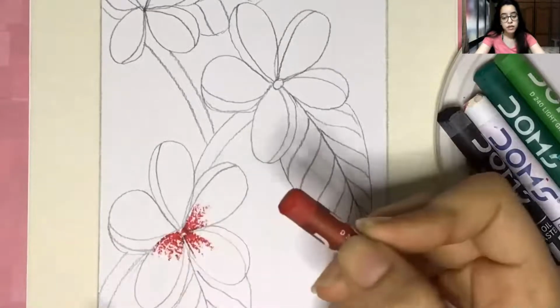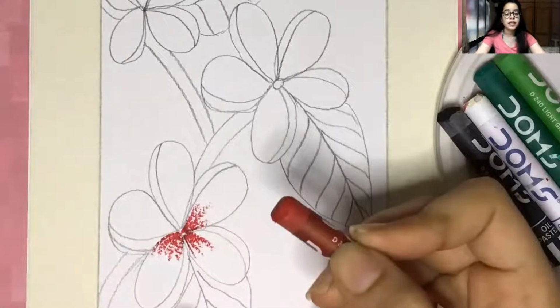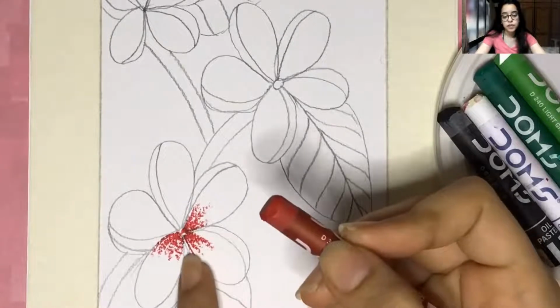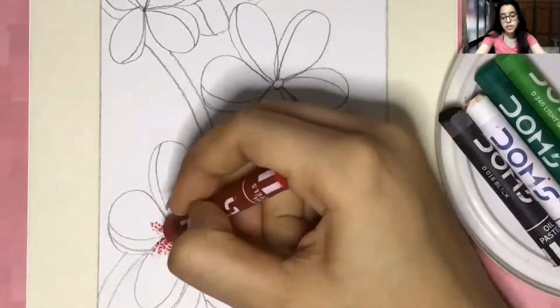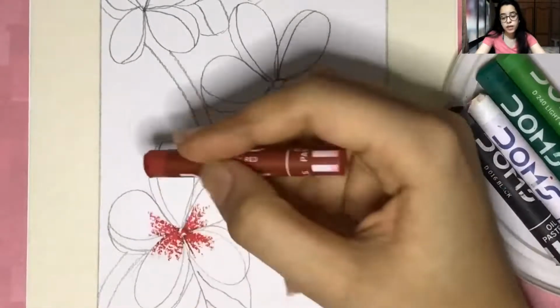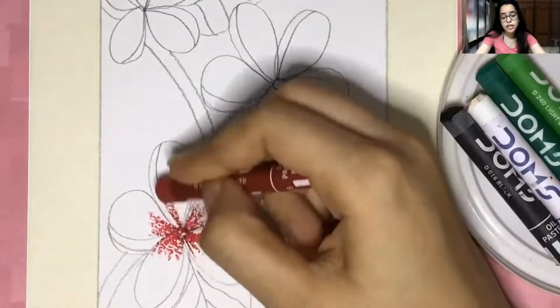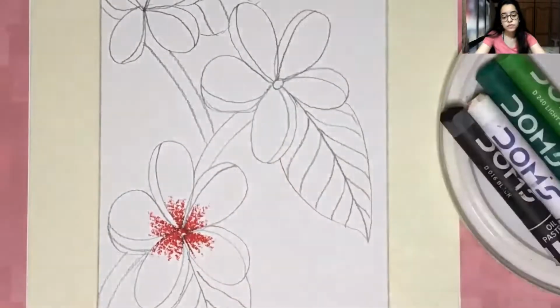And again, a reminder that we do not paint, or we do not add colors in the gap which is there on the sides of the petals. Okay, so we are not applying any color at the sides. Similarly for the other petals as well, just adding the central strokes first.